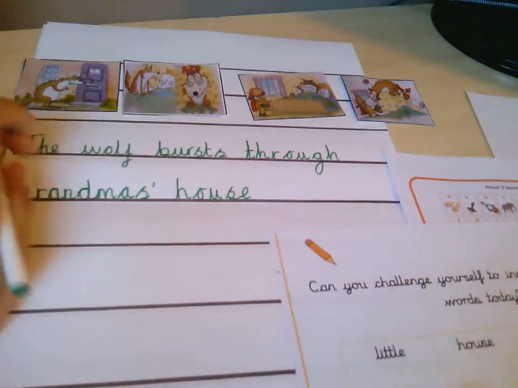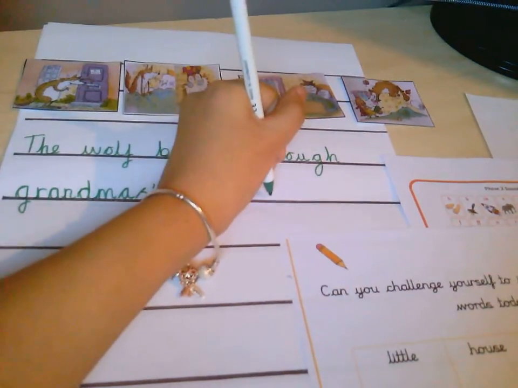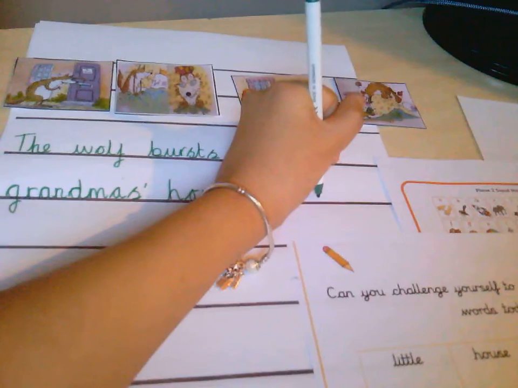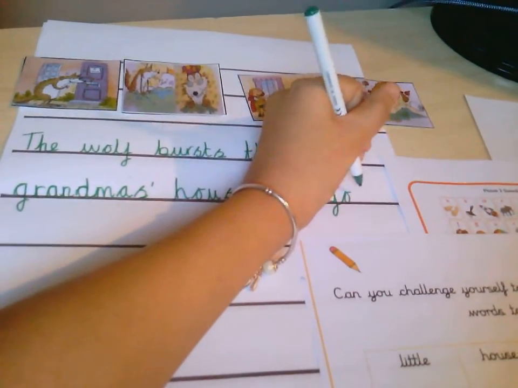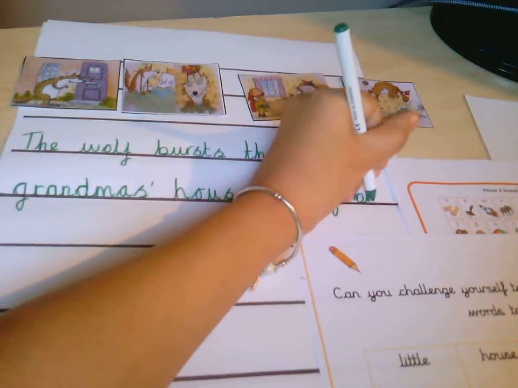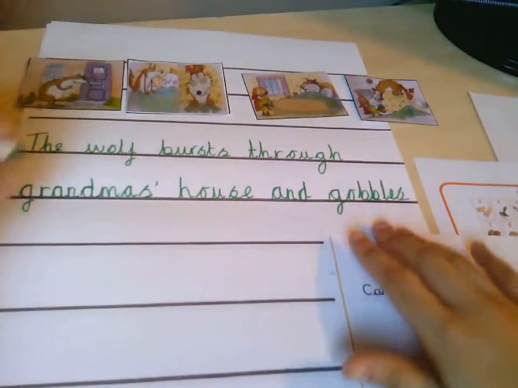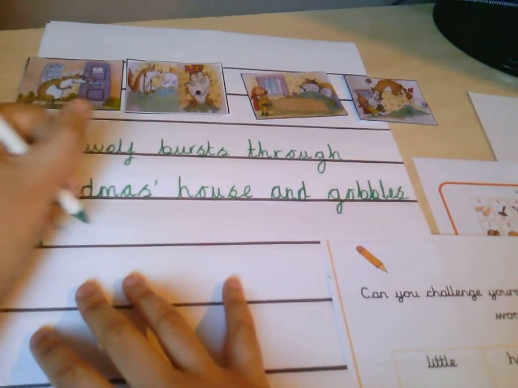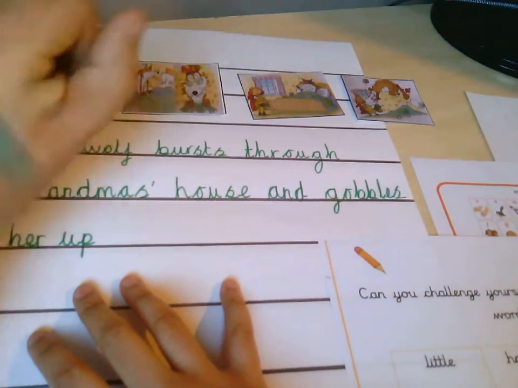The wolf burst through grandma's house and gobbles her up. I'm going to add some extra information.